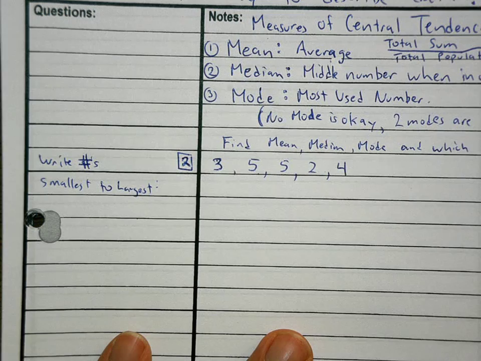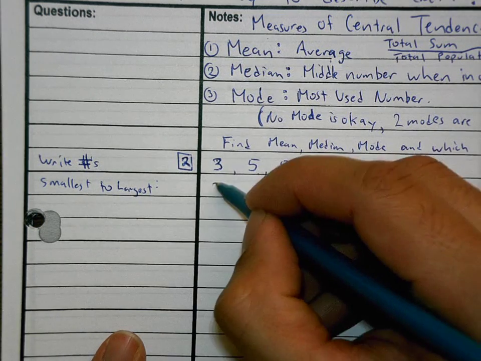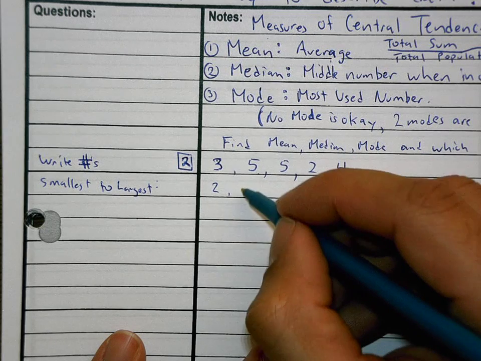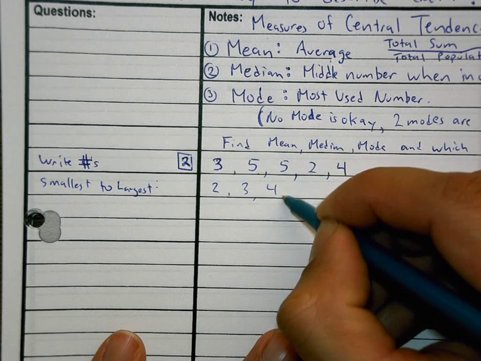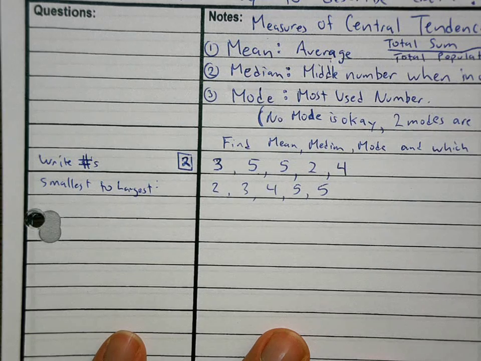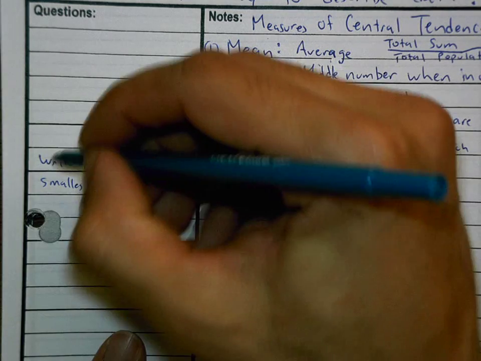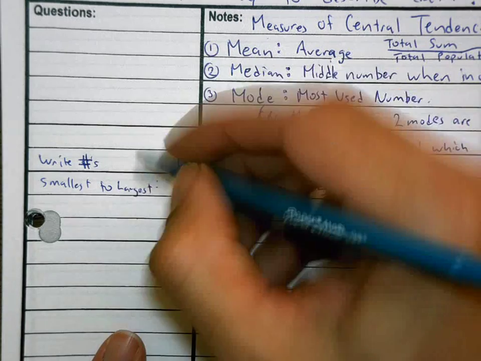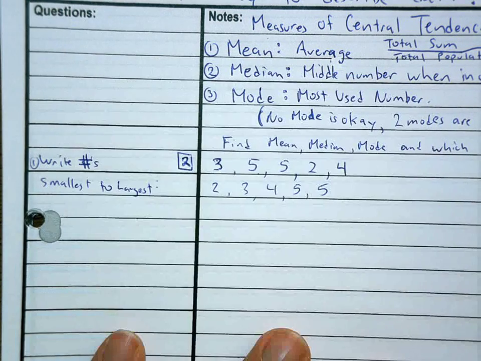Okay, so what's the smallest number? 2. Then what number? 3. Then what number? Then what number? Then what number? 5. Okay. So the very first thing that I do is I write the numbers from smallest to largest. That's going to help me find my median.